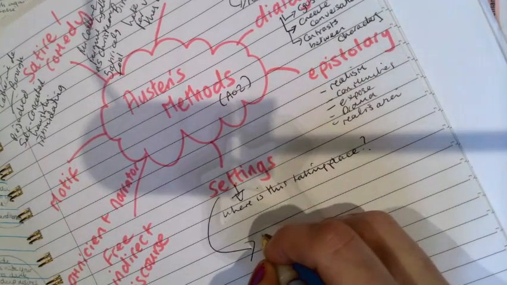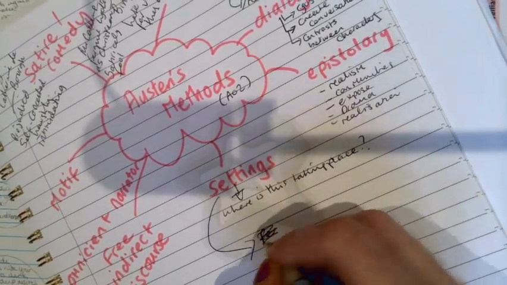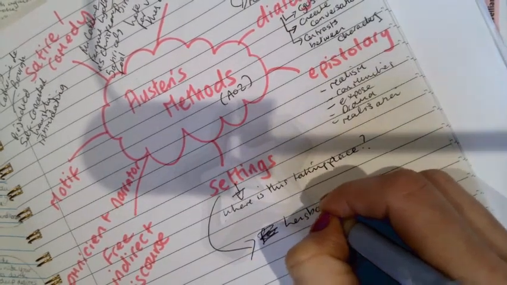So if we think about Pemberley, no, let's not start with Pemberley. Let's think about Longbourn.